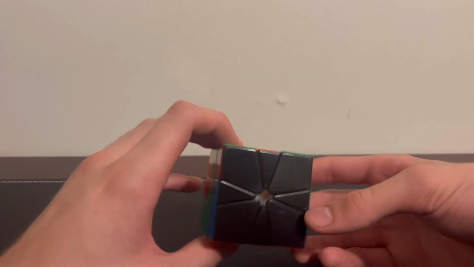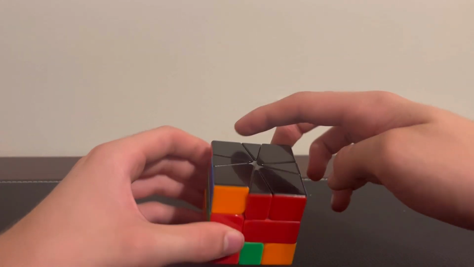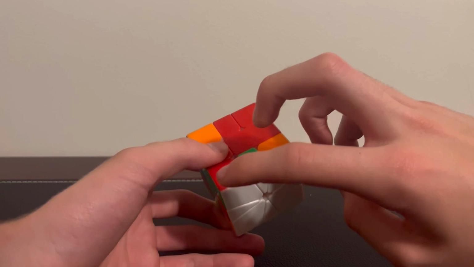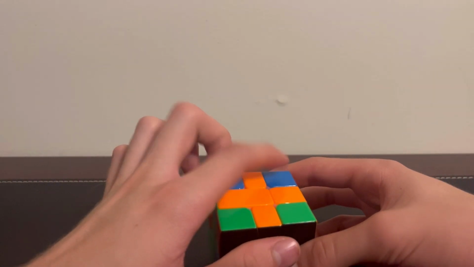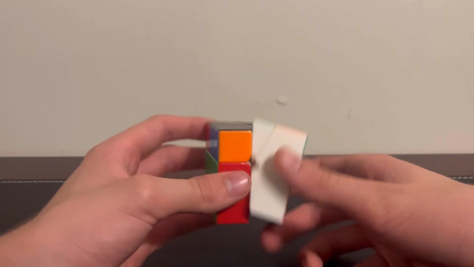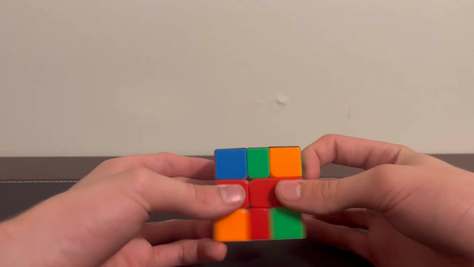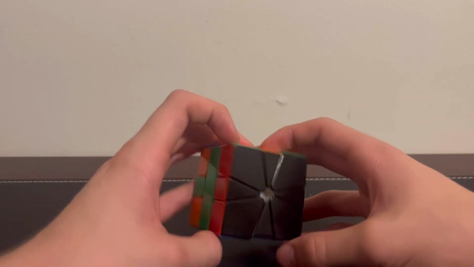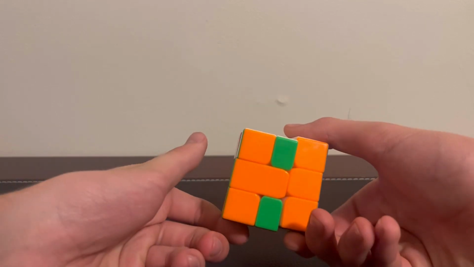And now for corner permutation, I see that I have these 2 corners solved relative to each other, these 2 aren't, and these 2 corners are solved relative to each other, and these 2 aren't. So now I hold the 2 corner pairs that are solved relative to each other in the back, and I do slice, -3, 0, slice, 3, 3, slice, 0, -3, slice. And now all of the corners are solved.